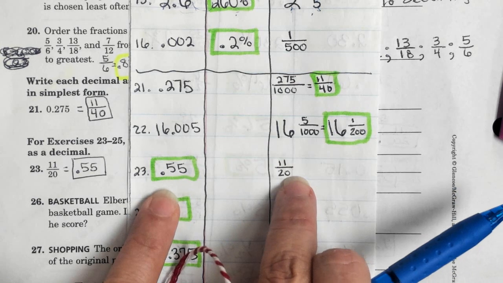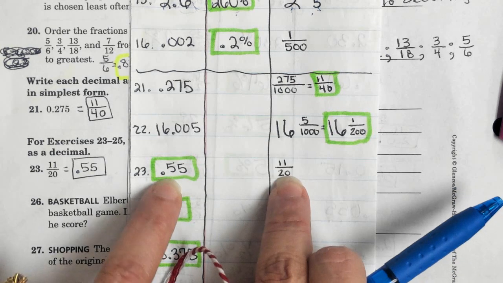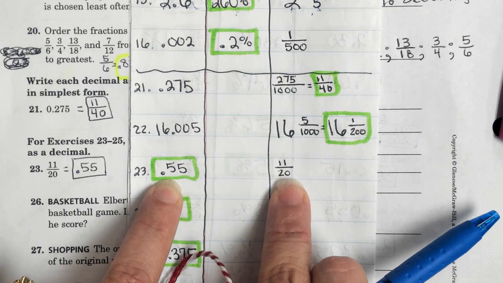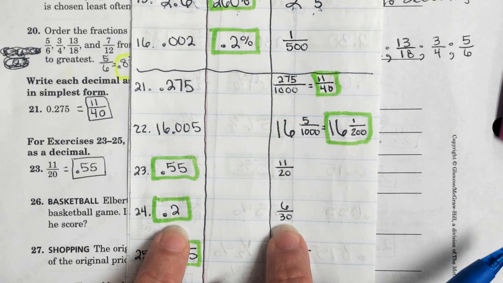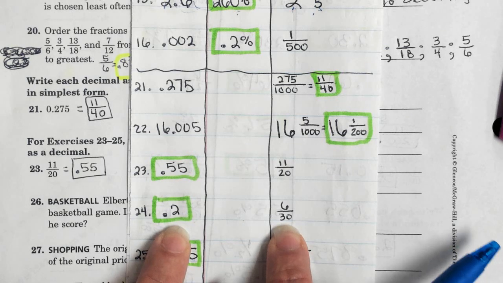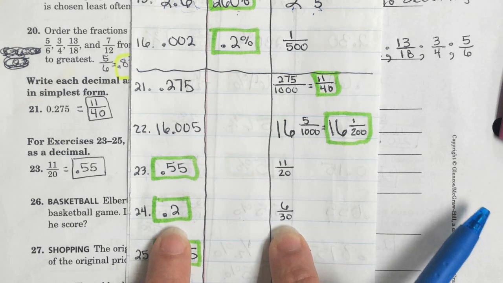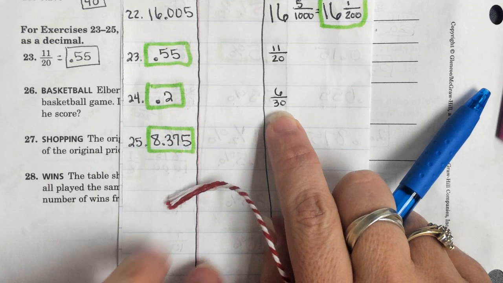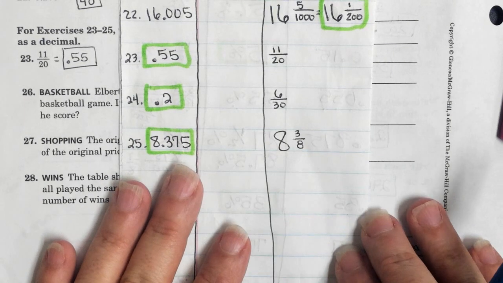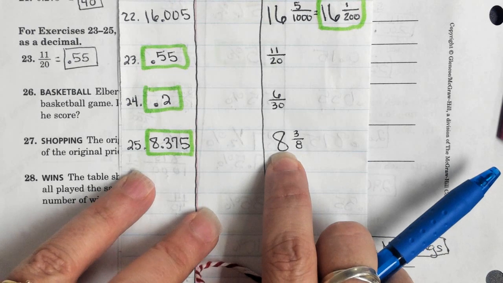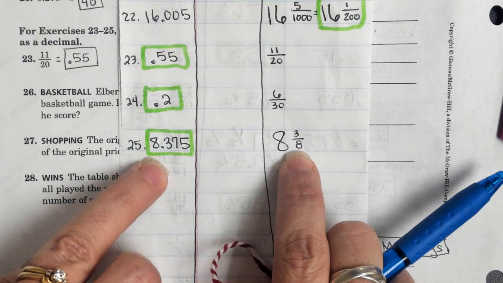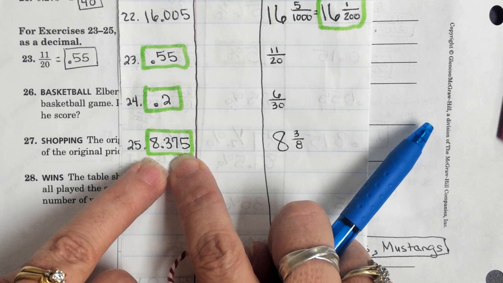23 was taking 11/20ths. I just took that and divided it. I know if I take a fraction and divide it, I get a decimal. Same thing on that one. Take 6/30ths, divide it, I get a decimal. Now, the one that worries me, 25, I took 3 and divided it by 8, and I got 0.375.